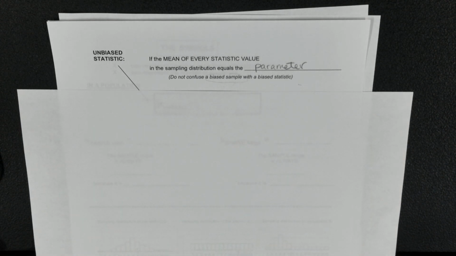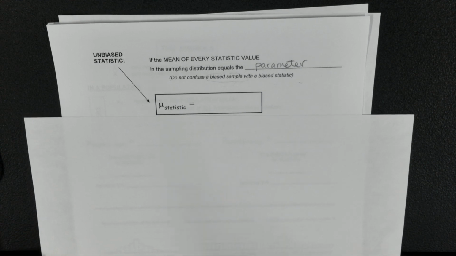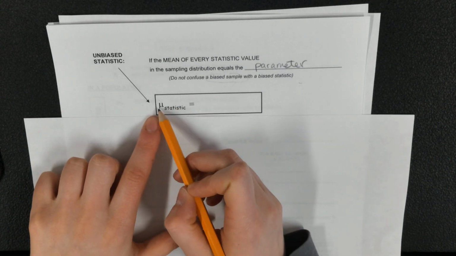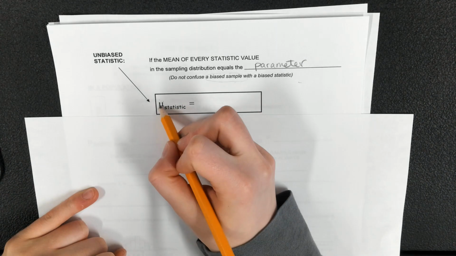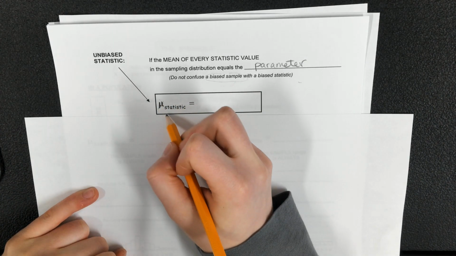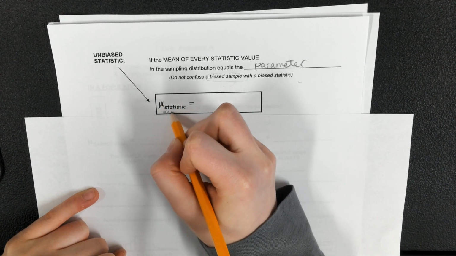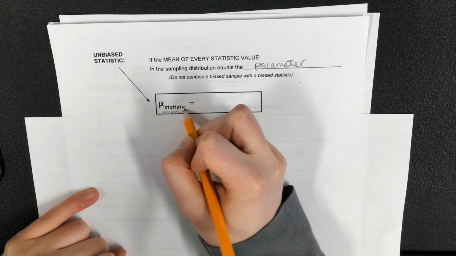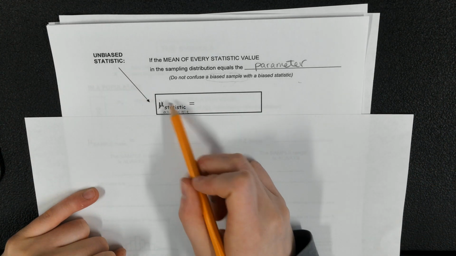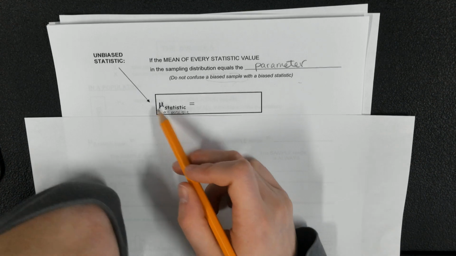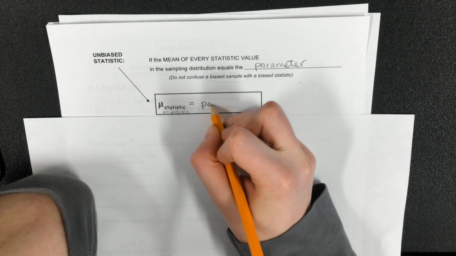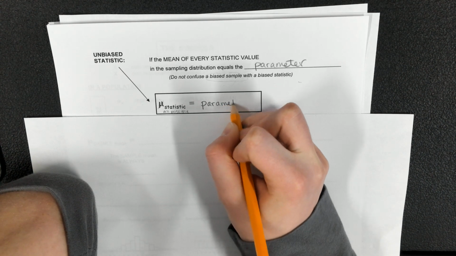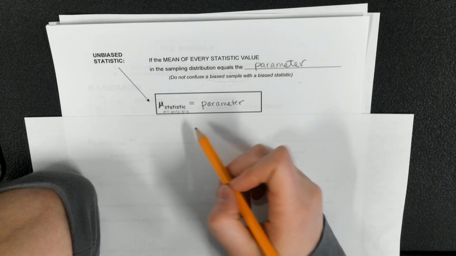Long story short, this is worded strangely, but it means if we took the mean of all possible statistic values and that mean equals the parameter value, you have an unbiased statistic.